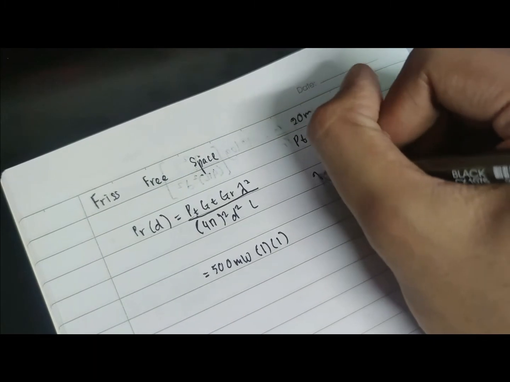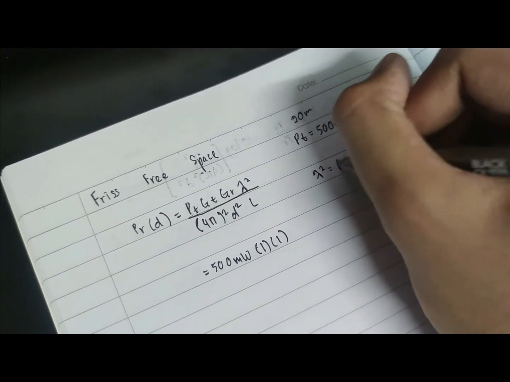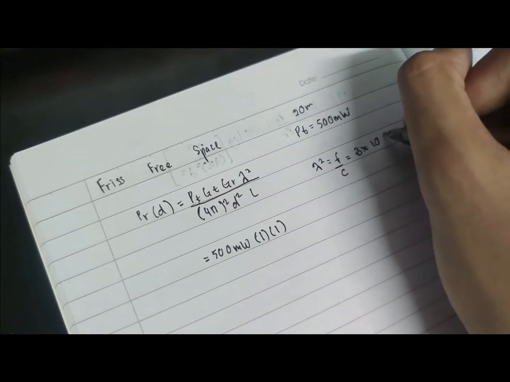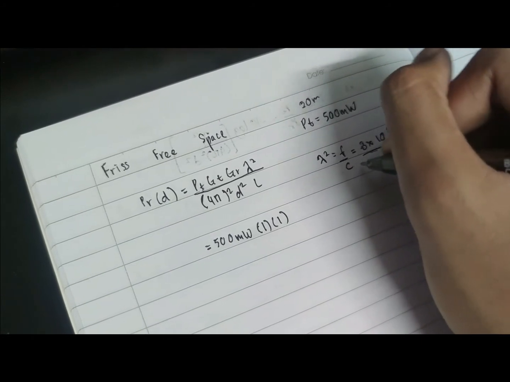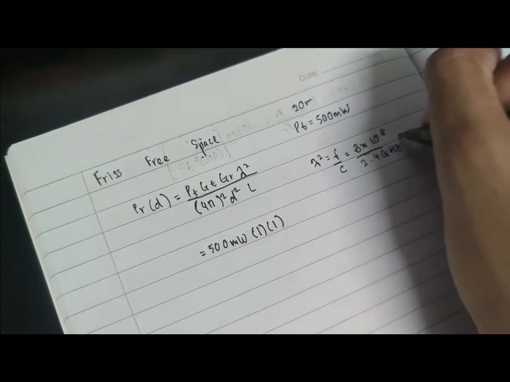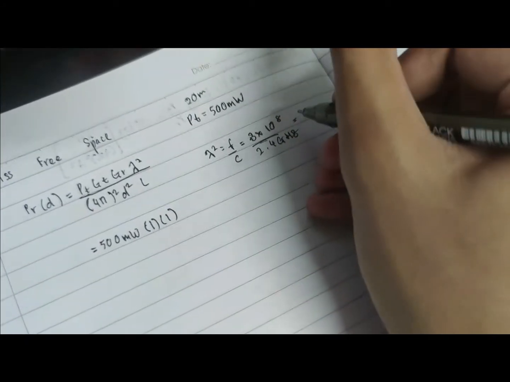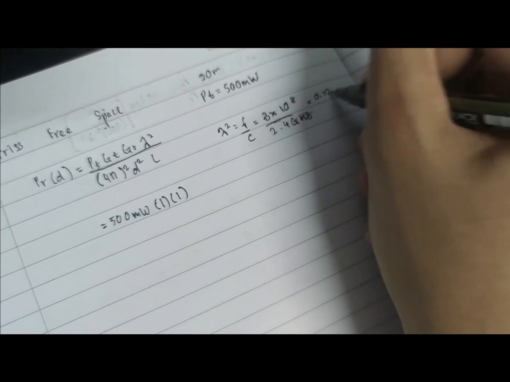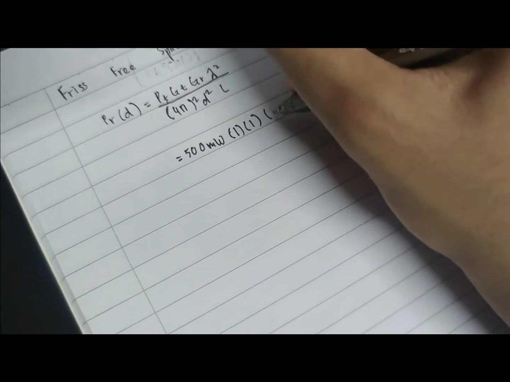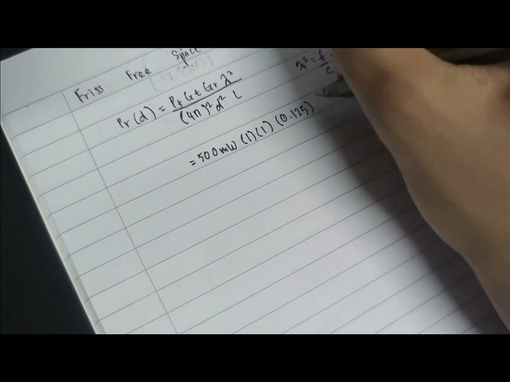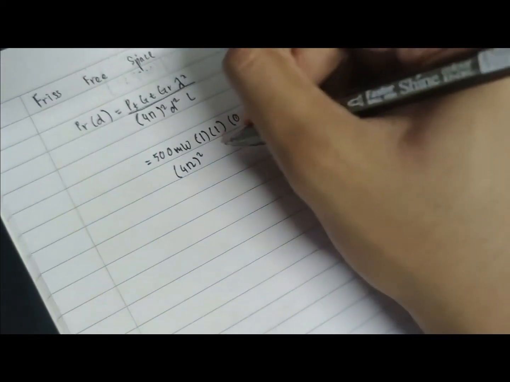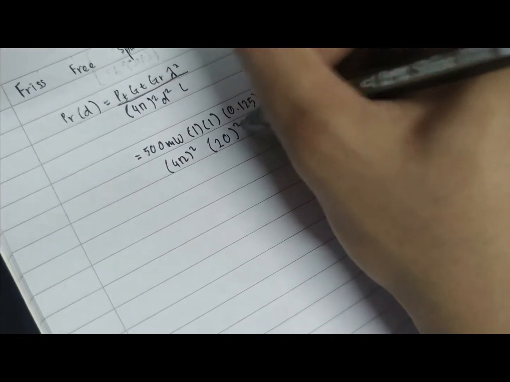Lambda is c over fc, where c is 3 times 10 to the power of 8 and the carrier frequency is 2.4 gigahertz. So we get 0.125. Then we put lambda here as 0.125 squared, over 4 pi squared times the distance of 20 meters squared.